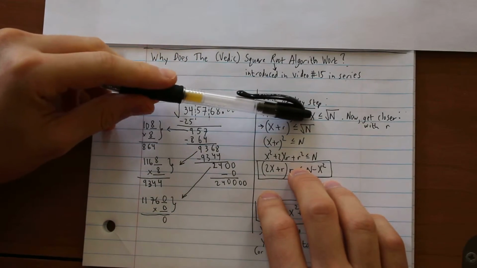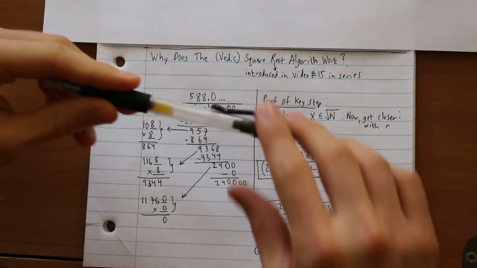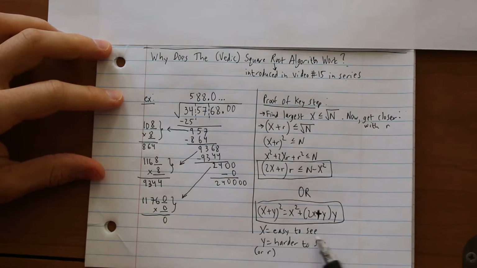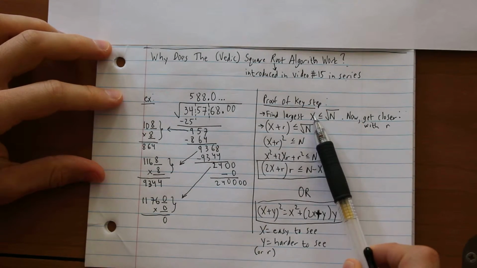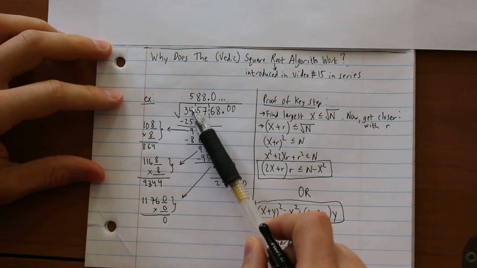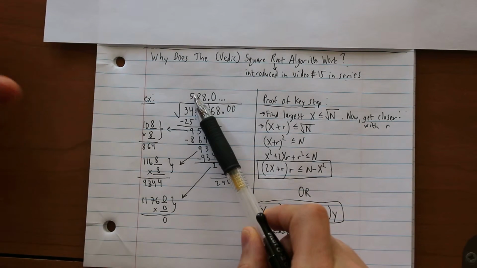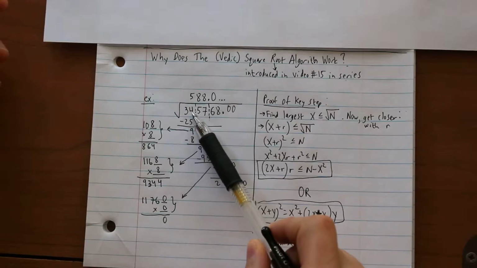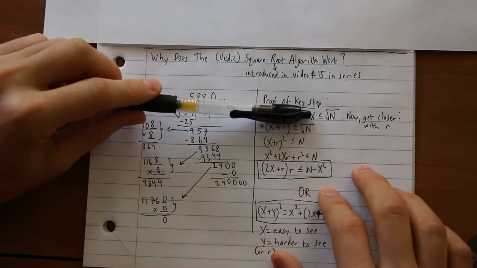So that's our initial x. That's like the easy part to see. So down here below, x is the easy part, right? That's what we can pick off right away. We looked at 34 and saw that 5 squared is the best we can do because 6 squared is too high. All right, so that's our initial x.